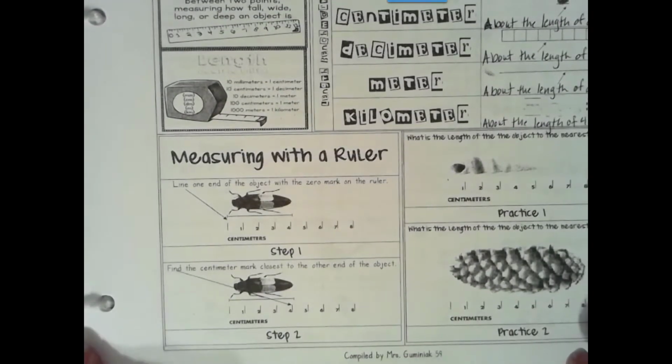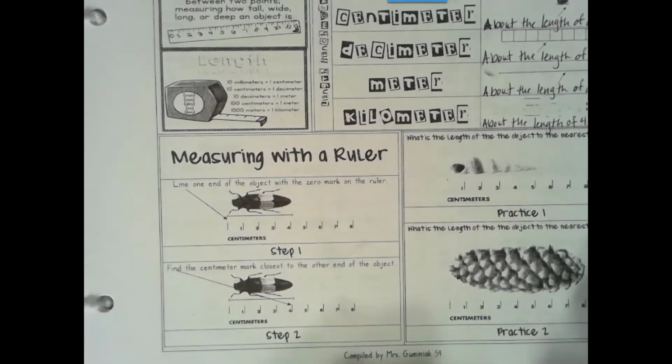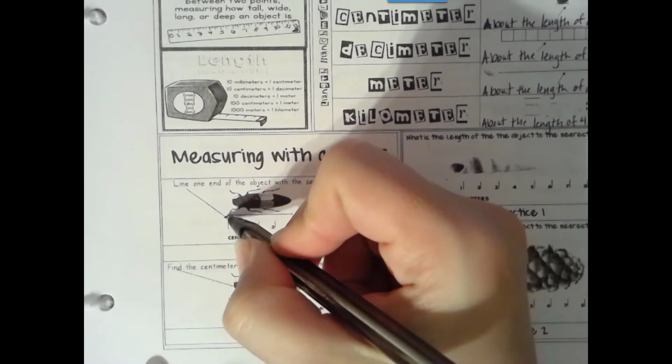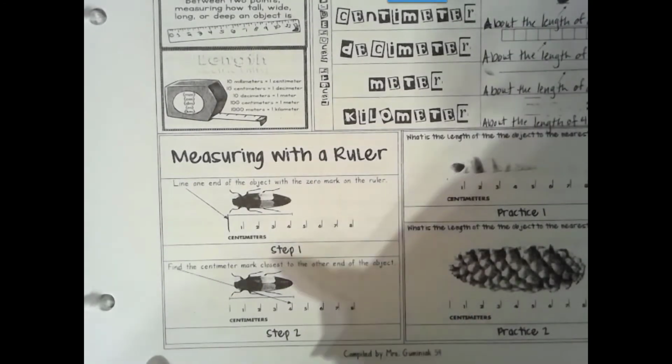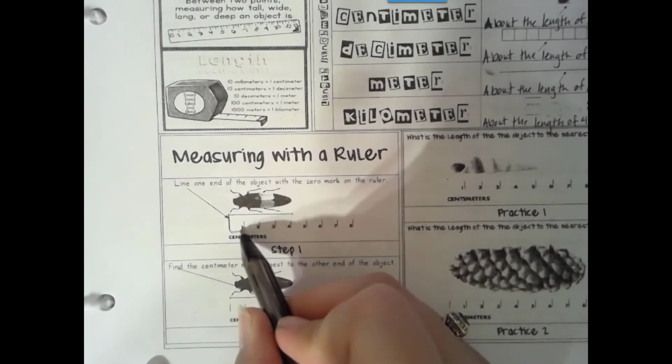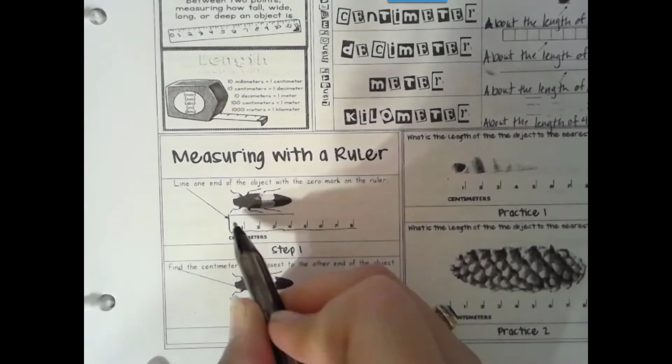Alright, so now looking at measuring with a ruler. When you measure with a ruler, you always want to start at the very end. This didn't copy very darkly.